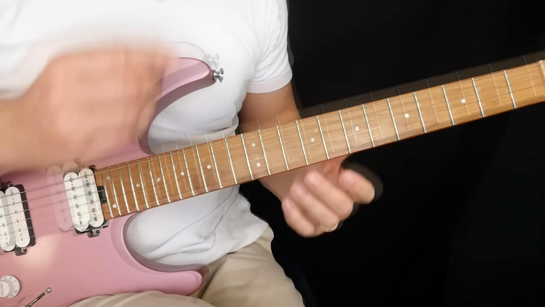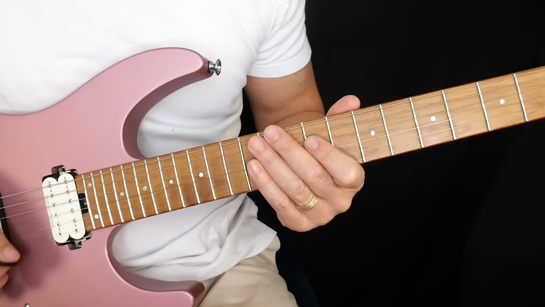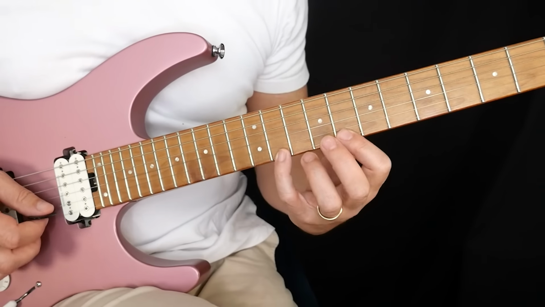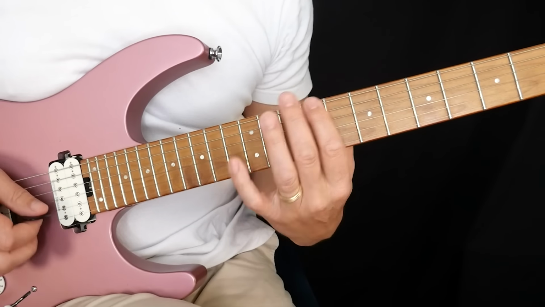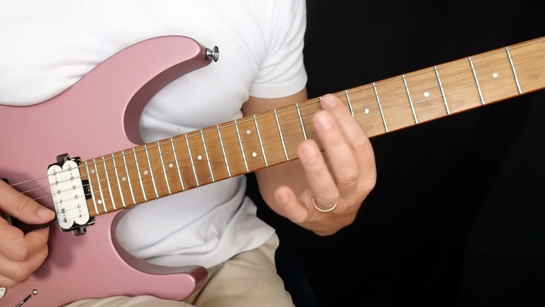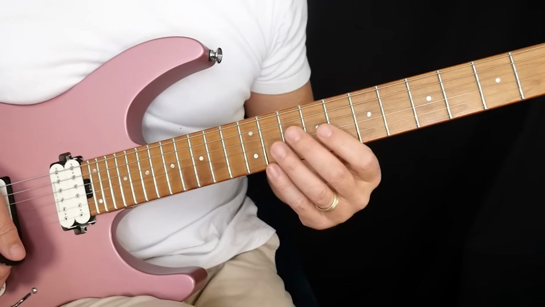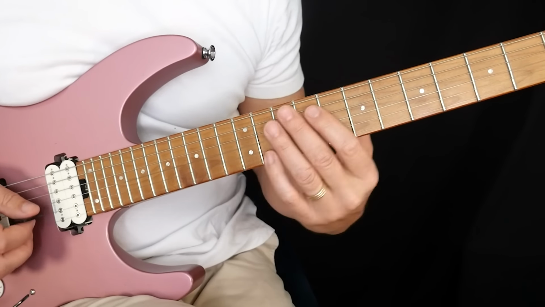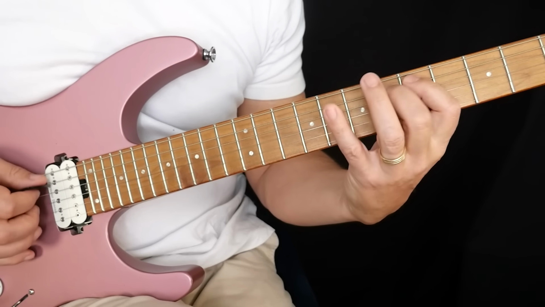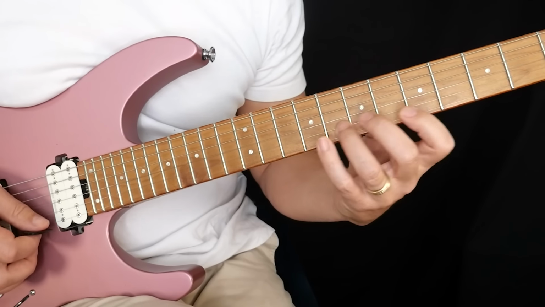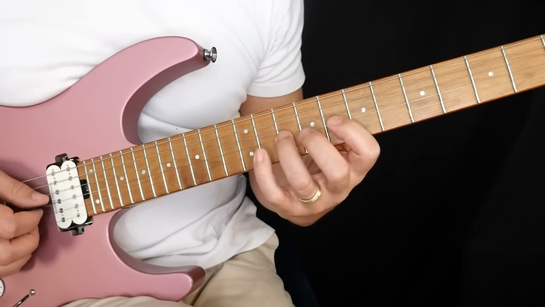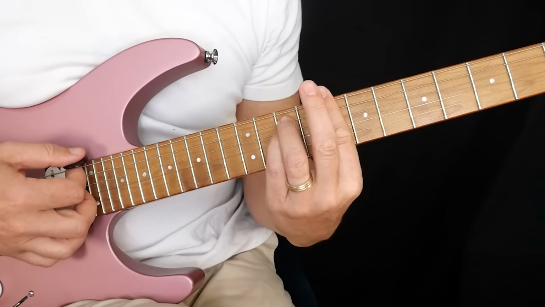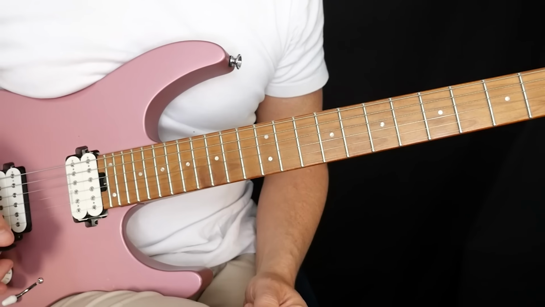So let's have a look at it. I'm in the key of C here. Imagine your first position minor blues scale shape here in the 8th fret, and I'm adding the Dorian mode to it, or the B flat major scale, which would give me the Dorian mode from a C perspective here.